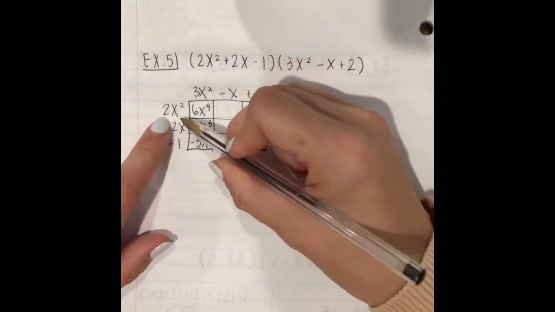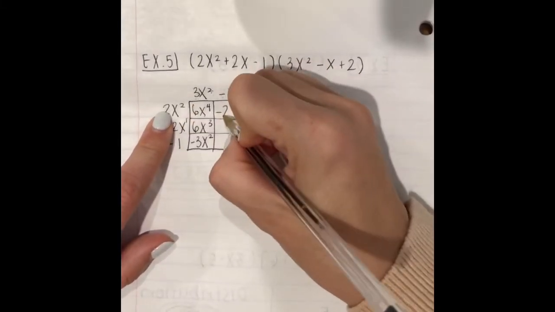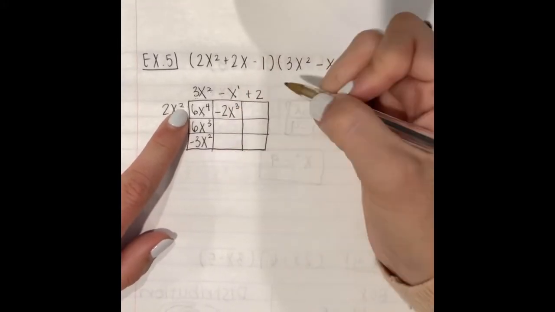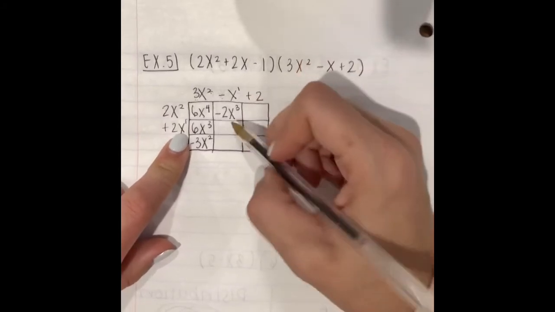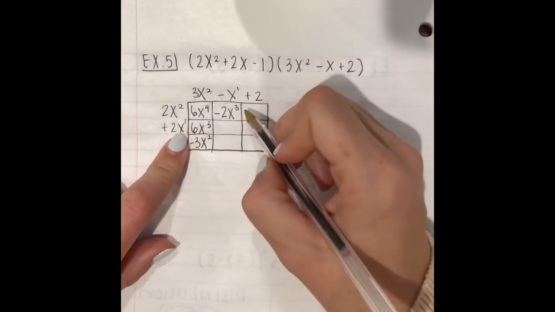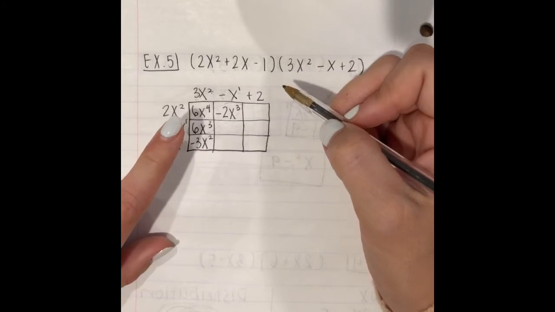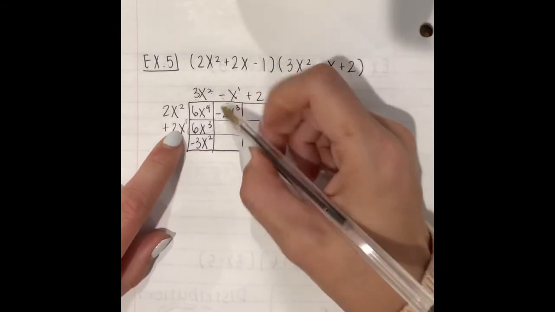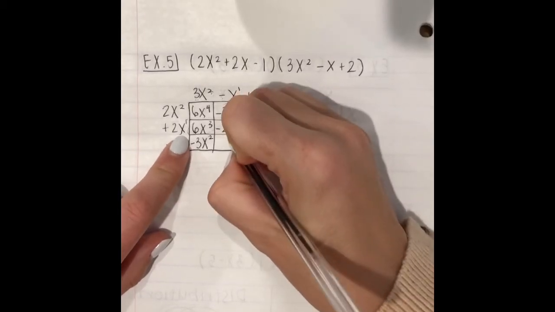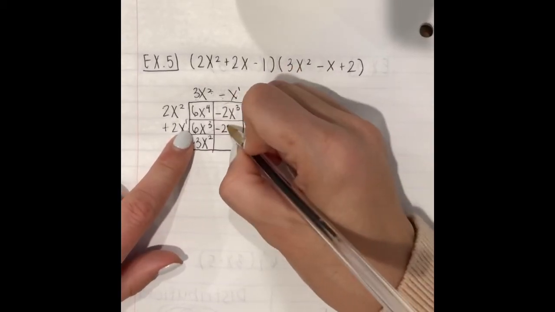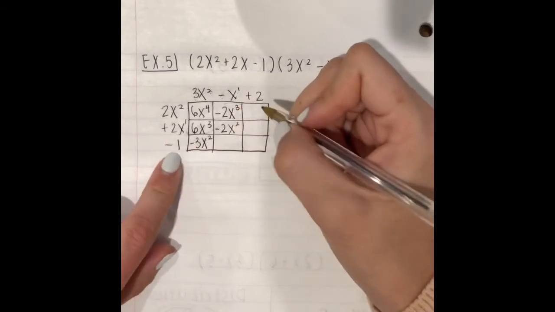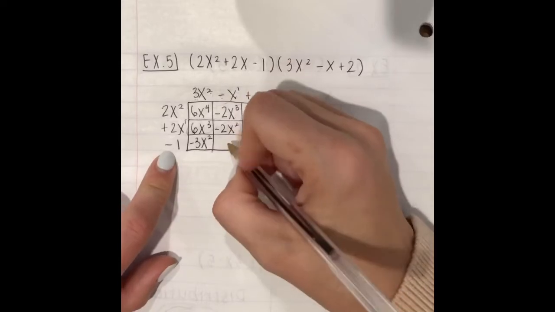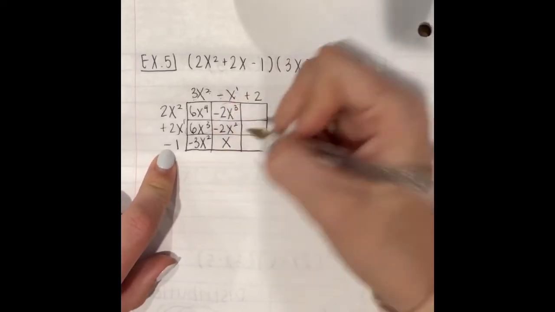Negative 1x times 2x squared gives us a negative 2, and then x to the 2 plus 1, which is 3. Notice you have those like terms already on that diagonal, so you can kind of see you're doing it correctly. And then we have 2x times a negative x, so negative 1 times 2 is a negative 2. And then x times x is an x squared. And then negative 1 times a negative x. Negative times a negative makes it a positive 1x.